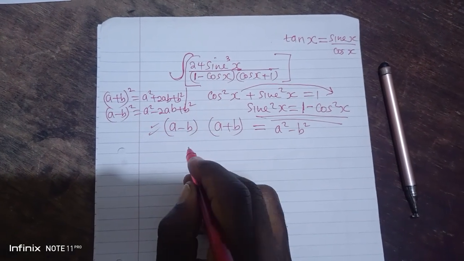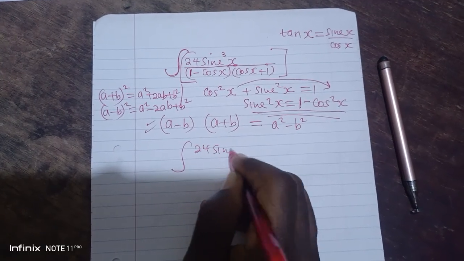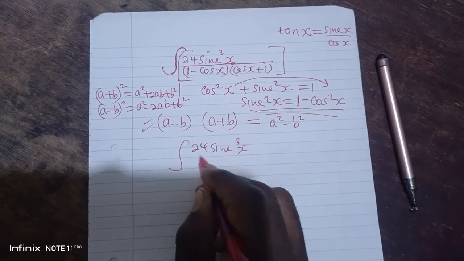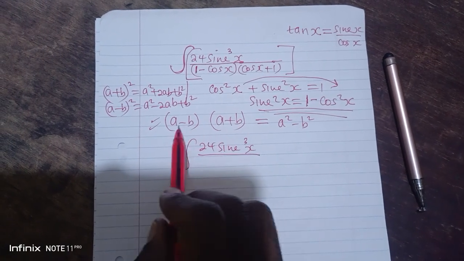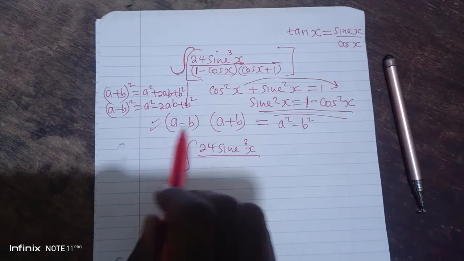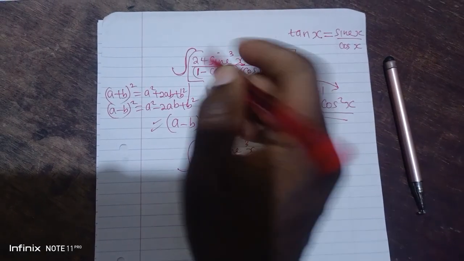So we shall have the integration of 24 sine cubed x over. Because of that, if we take this and open the brackets, we can expand and have this. So let's get the one that has a minus and just square those parts.